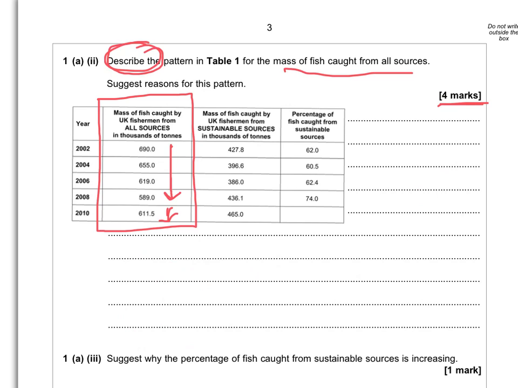Now that's only 2 marks, and there really is nothing else left to say. You could put some numbers on your answer, which is always to be encouraged. That would be a useful thing to do. But I still don't think that you could get all 4 marks for doing that. So saying that it fell from 2002 to 2008 is good. Saying that it rose again after 2008 to 2010 is good.